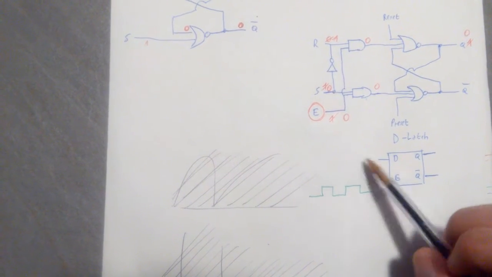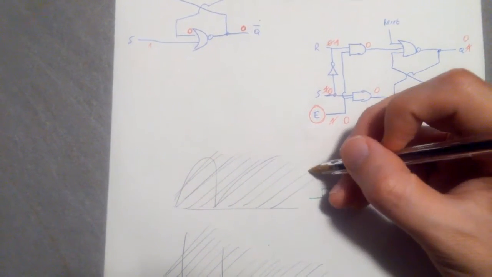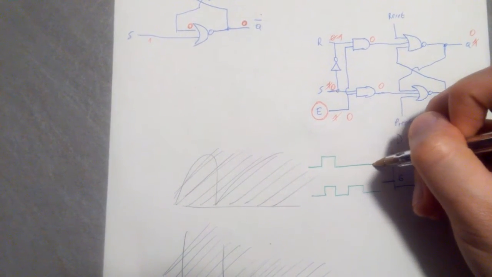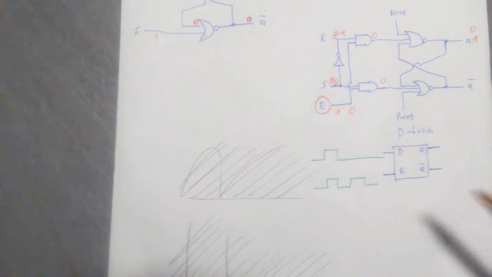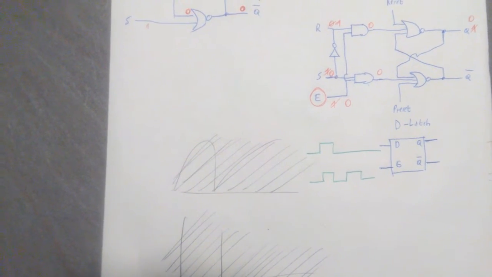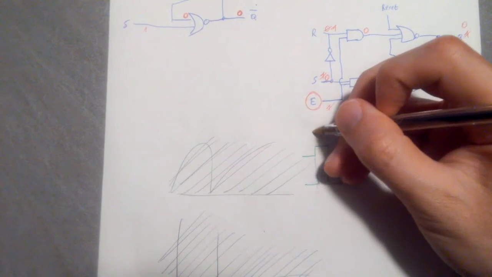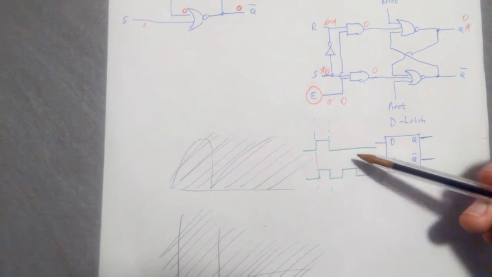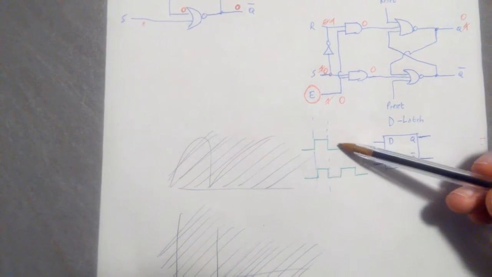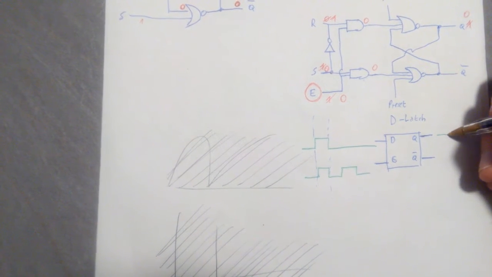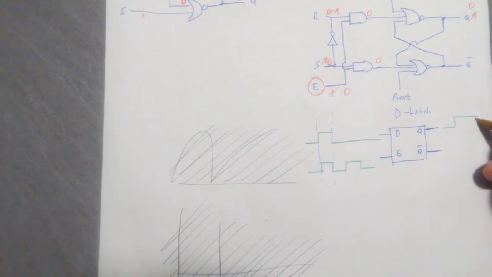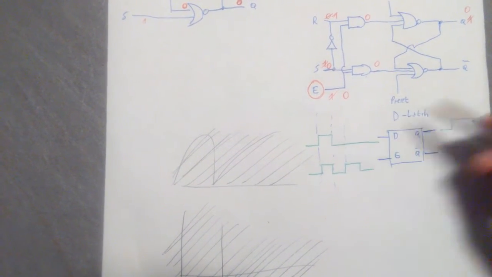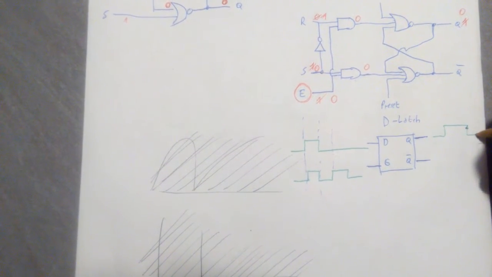then when the enable pin is high, we can put whatever we want, like something like this, and then we can go low and we stay low. So what we're going to have at the output Q is that at this point in time, it is following the input, so the output is going to be high. But once the enable pin goes low, it's just going to keep the same value, like this. And then the enable pin is going to go high again, so the output is going to go low.